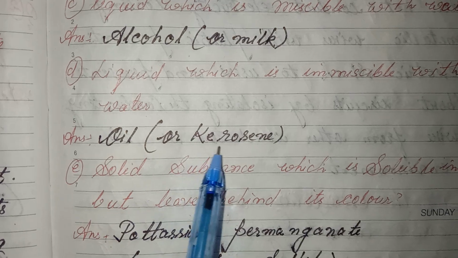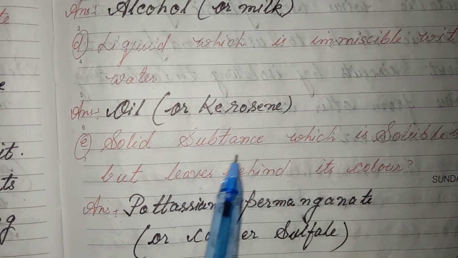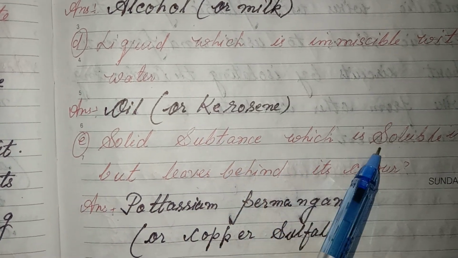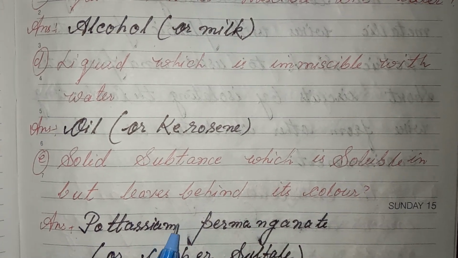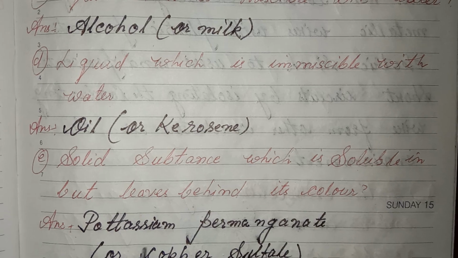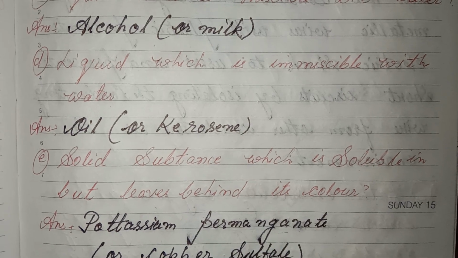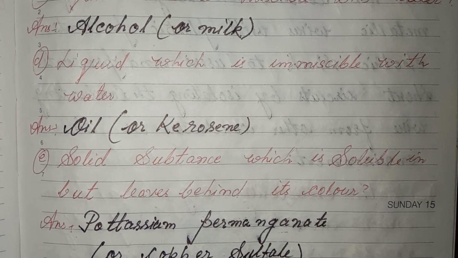D: Liquid which is immiscible with water. Answer: oil or kerosene. E: Solid substance which is soluble in water but leaves behind its color. Answer: potassium permanganate or copper sulfate.